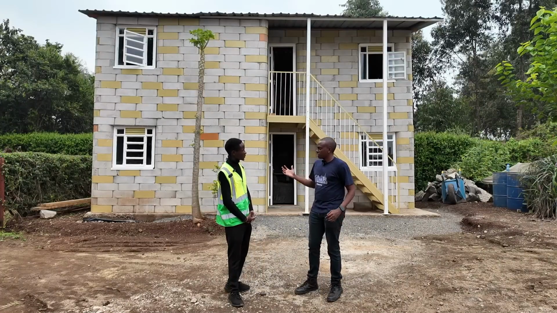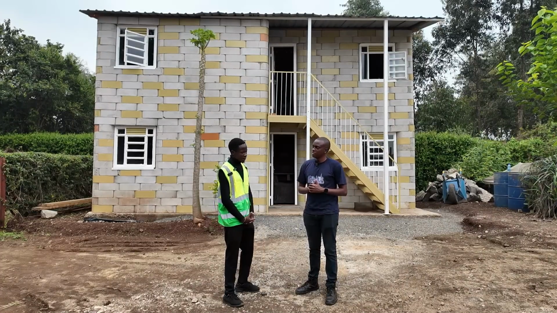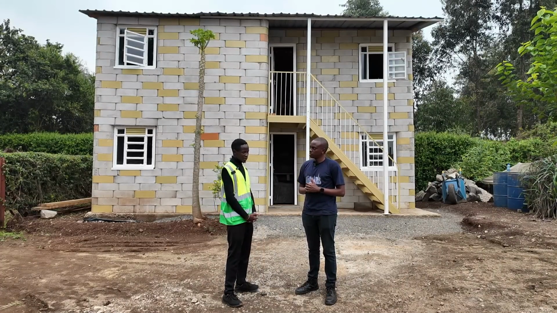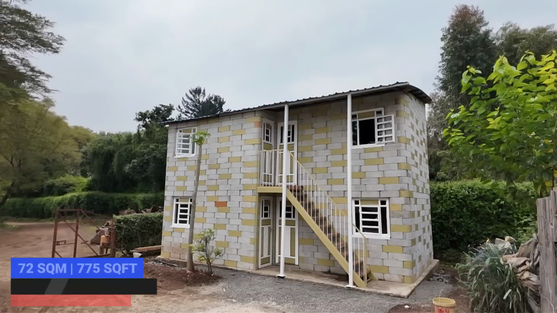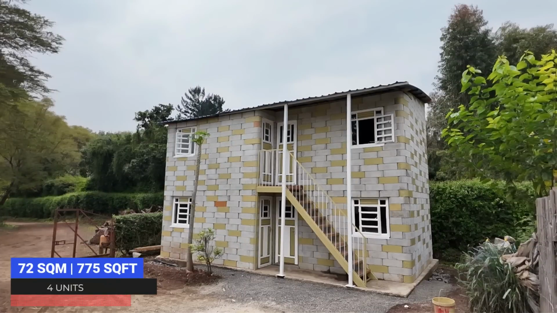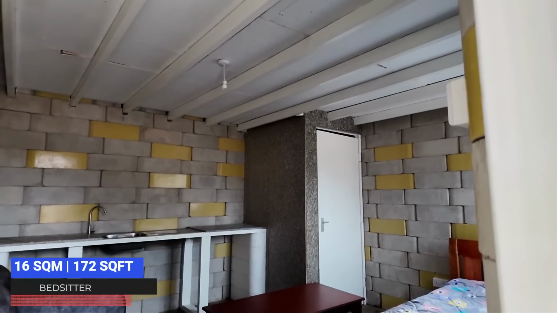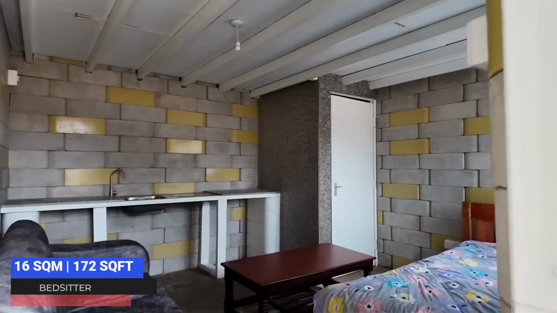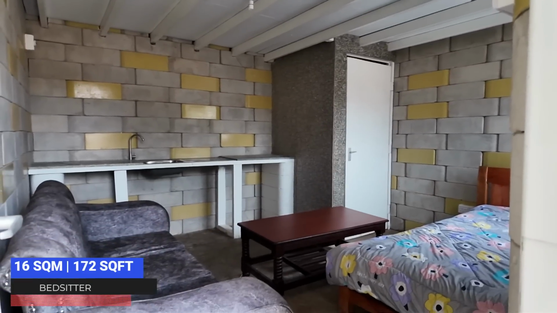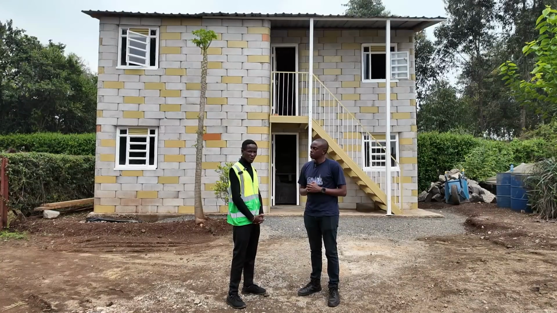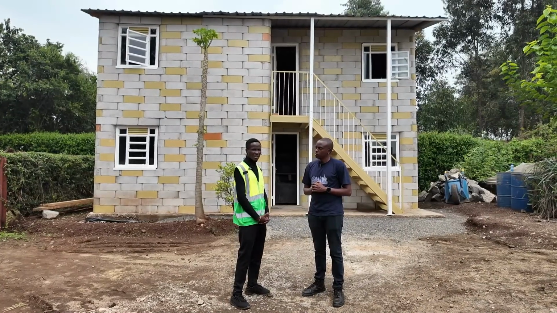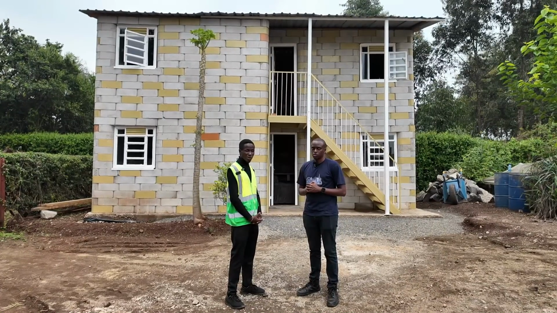What is the size of this house in terms of square meters? Well, the internal measurements of the house are 72 square meters. We have 2 rooms on the ground floor. One room is 16 square meters, the other room is 20 square meters, which replicates to the first floor. So we have 36 on the ground and 36 on the first floor. So the gross internal measurement of the rooms is 72 square meters.